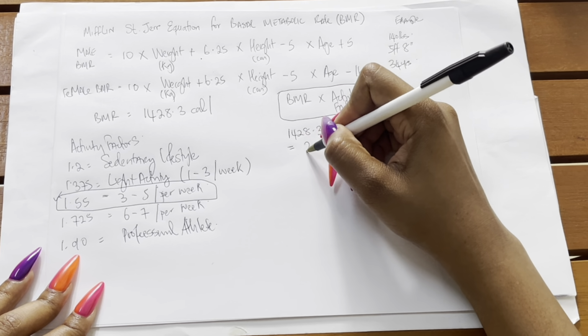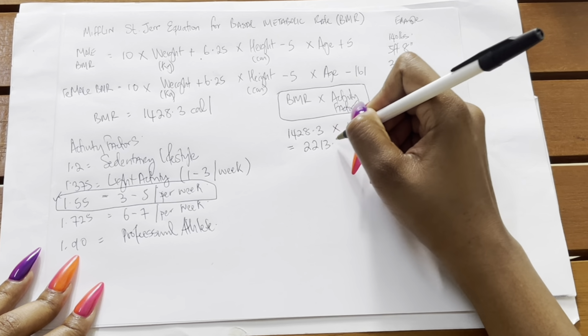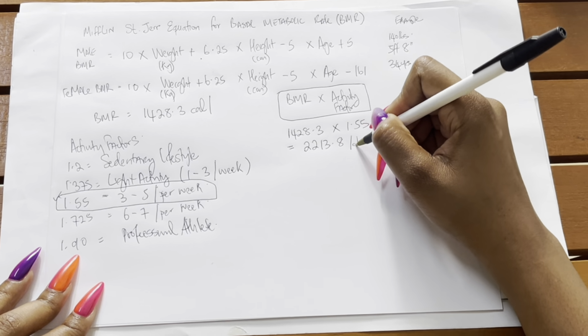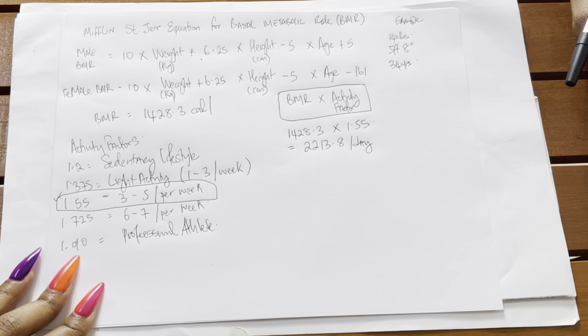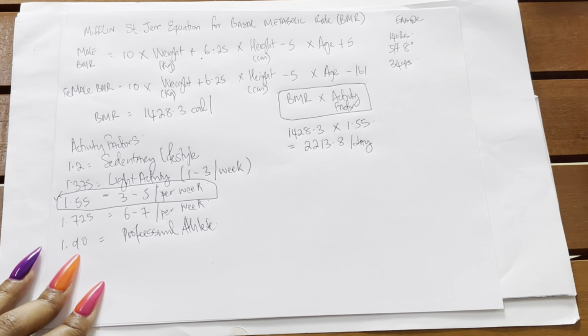We calculate that by multiplying her basal metabolic rate by 1.55, and that gives you 2,213 calories per day. So that means in order for her to maintain her body composition with the exercise she's doing, she needs 2,213 calories per day.